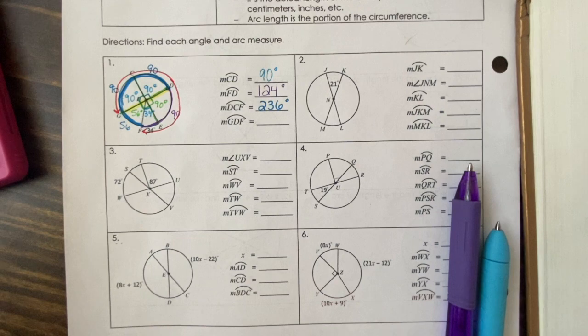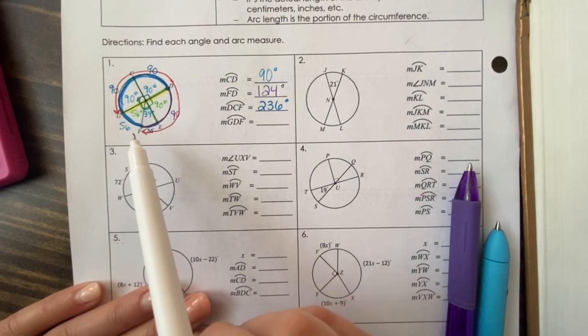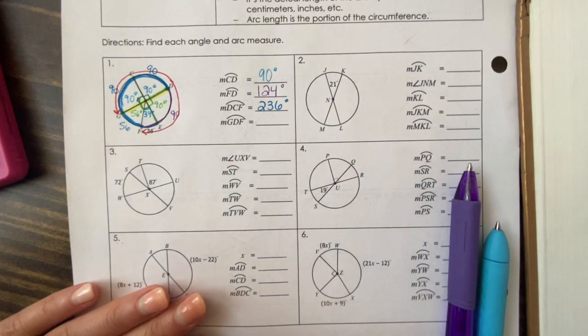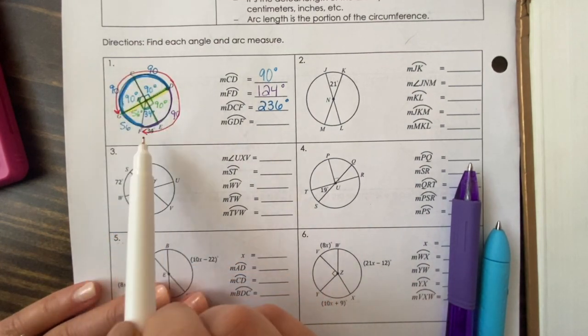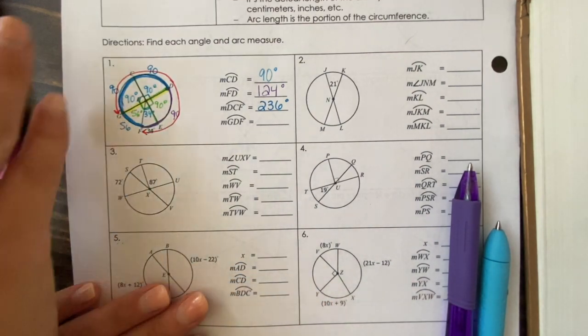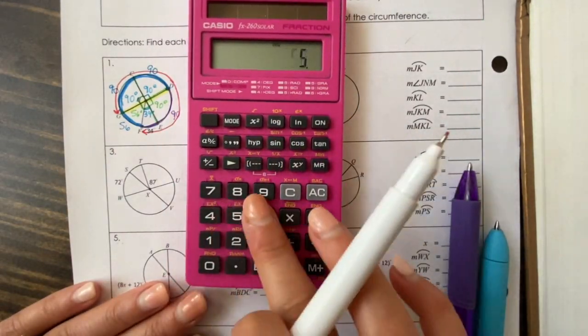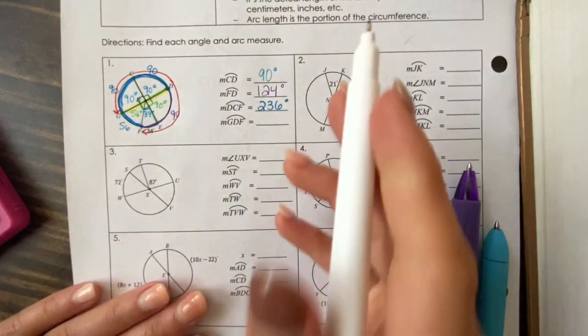So you can do this a bunch of different ways. We have all of the arc measures, so it'd be 90 plus 90 plus 90 plus 34. Or you can think about it as the whole circle minus that 56 part. That's how I would do it. So 360 minus 56 gives you 304 degrees.